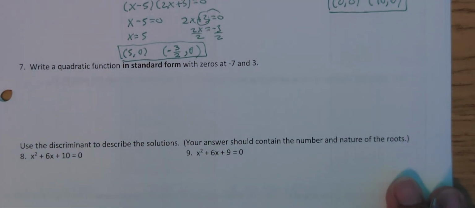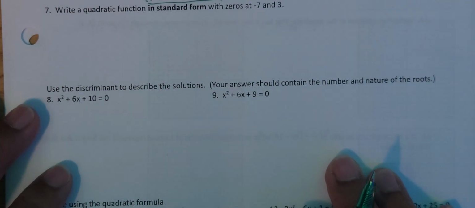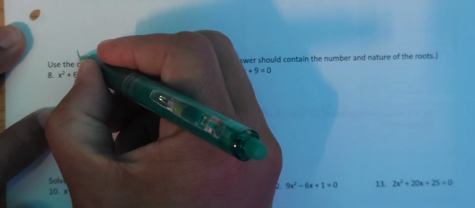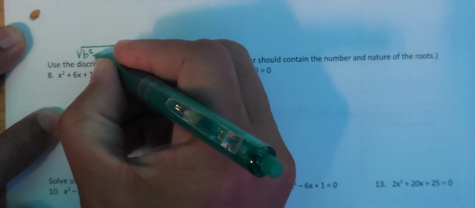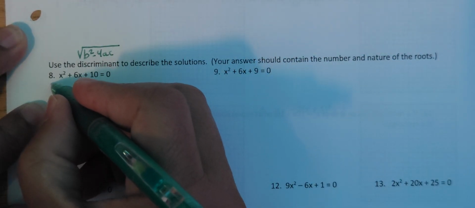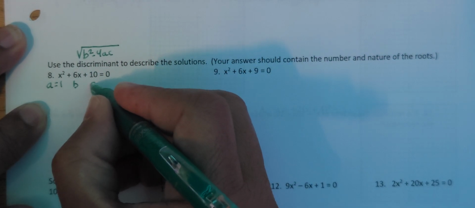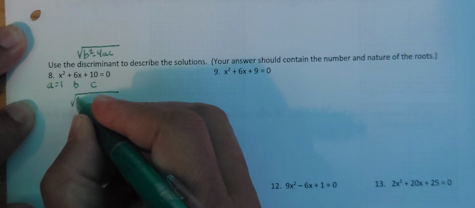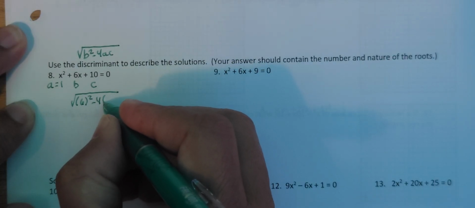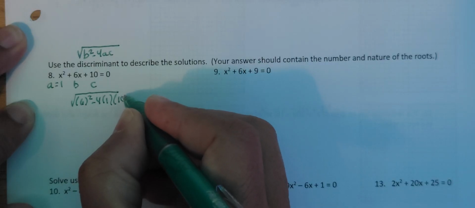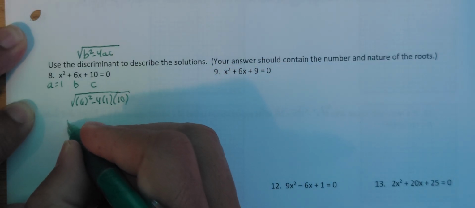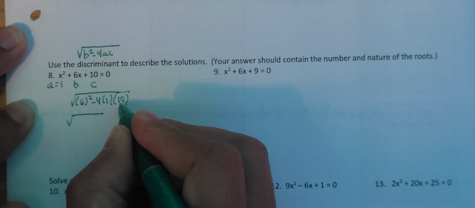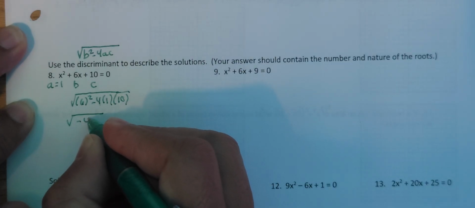All right, so for number 8, this is asking us to use a discriminant. And the discriminant is this formula, which is b squared minus 4ac. So a is 1, b is 6, and c is 10. So then we have 6 squared minus 4 times a, which is 1, times c, which is 10. Let's see, 6 squared is 36, negative 4 times 1 is negative 4, negative 4 times 10 is negative 40, so 36 minus 40, which is negative 4.